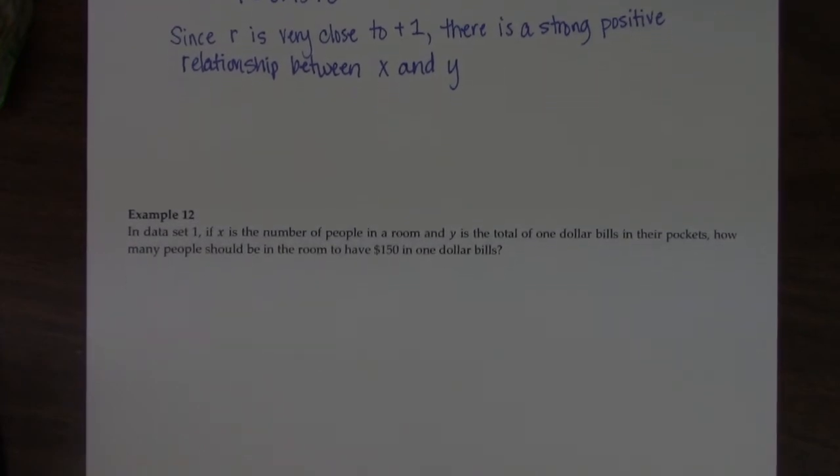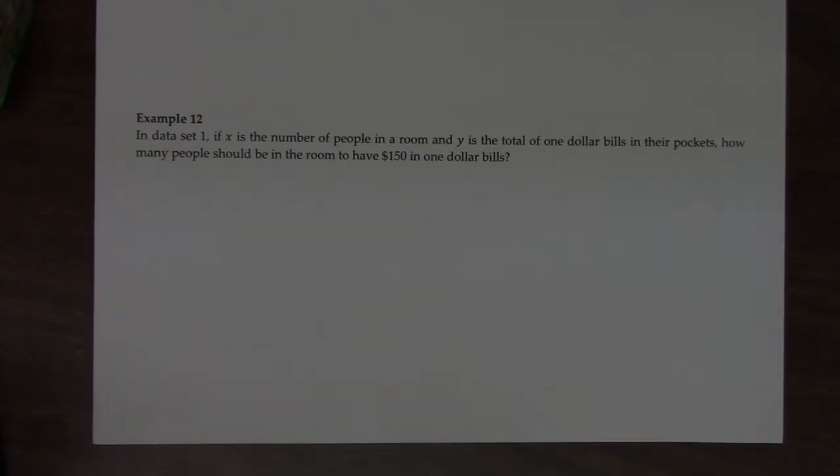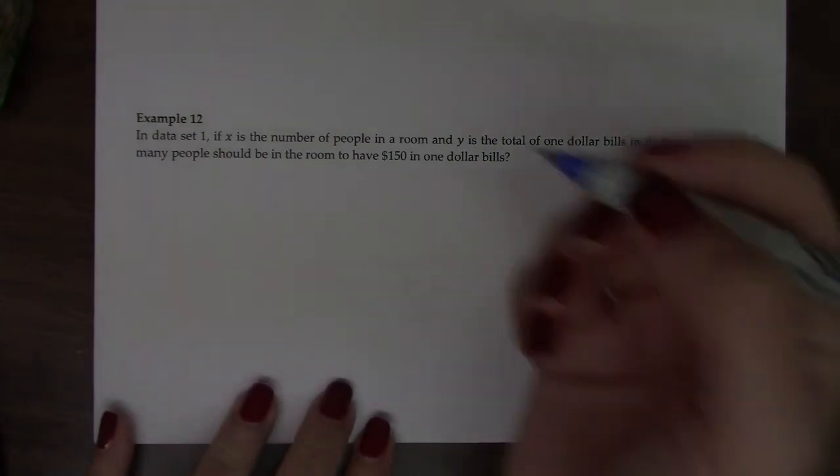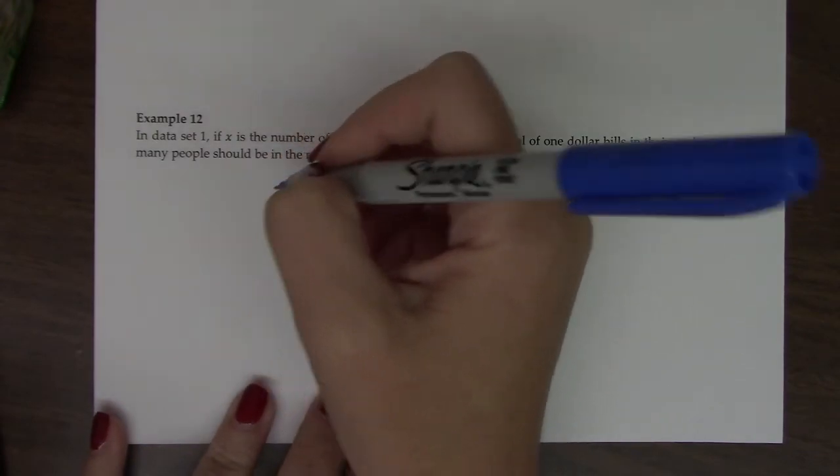So now suppose that in that data set we've been looking at, X is the number of people in a room, and Y is the total of $1 bills in their pockets. So we take everybody in the room, we have them empty their pockets, and we add up how many $1 bills the room together has, right? And it says how many people should be in the room to have $150 in $1 bills. So it's asking, can we predict the number of people we would need in order to approximate 150? So if we take the model, there's two ways we can do this.